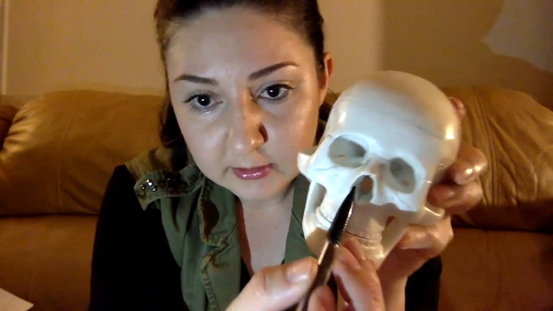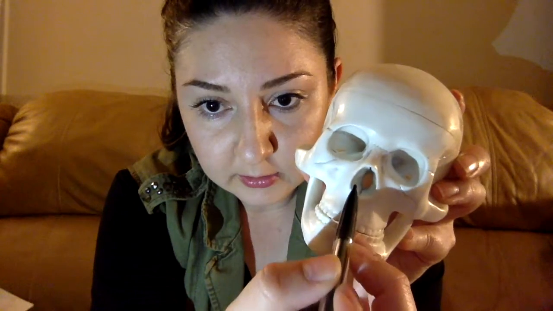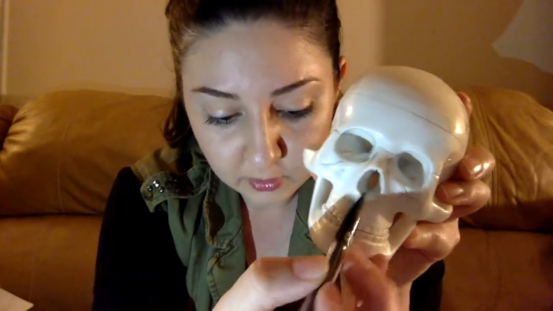The vomer, and the inferior nasal concha would be right along this region here by the wall. And this forms the lateral walls of the nasal cavity. Next, move on to the mandible.